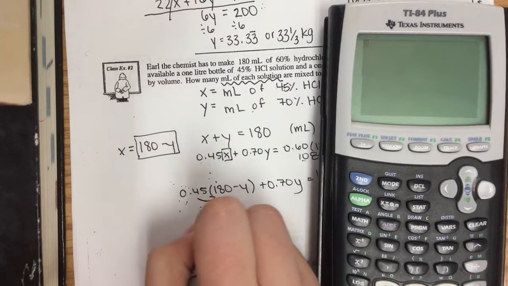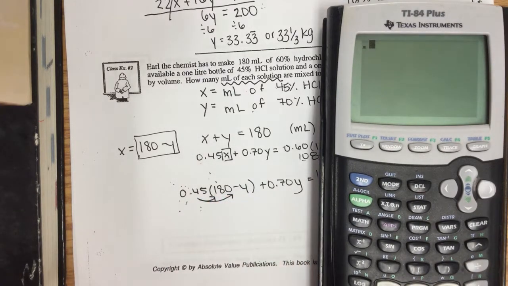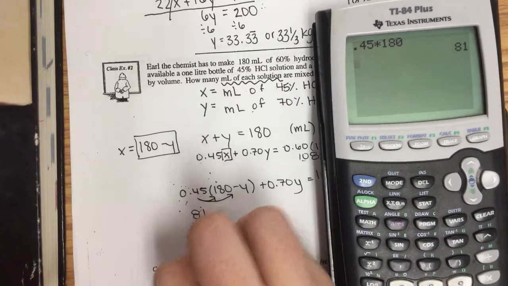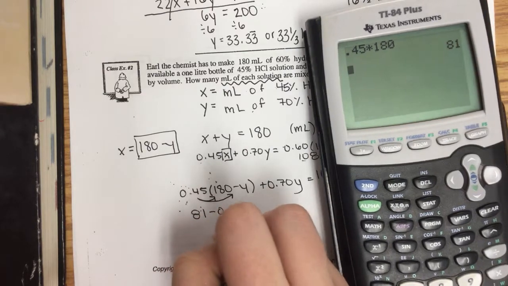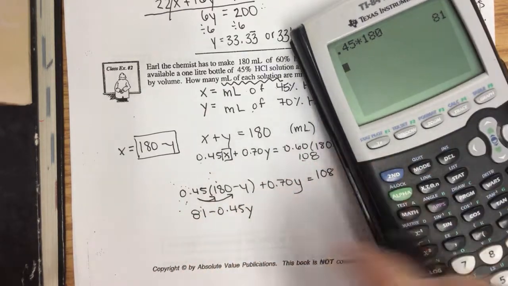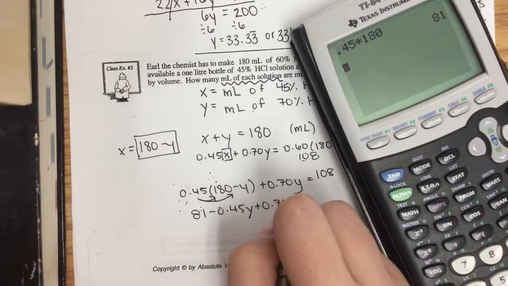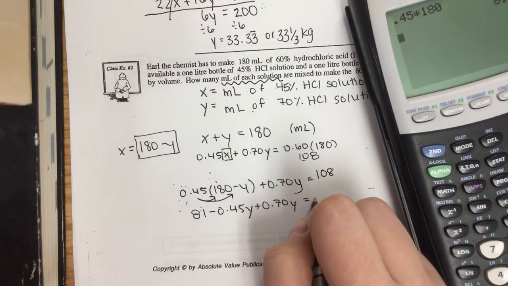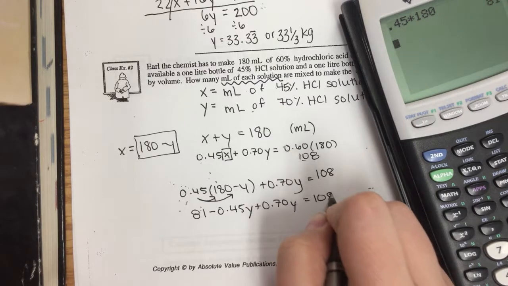And so I'm going to share that 0.45. 0.45 times 180 is 81. 81 minus 0.45 times y plus 0.70 times y equals 108.